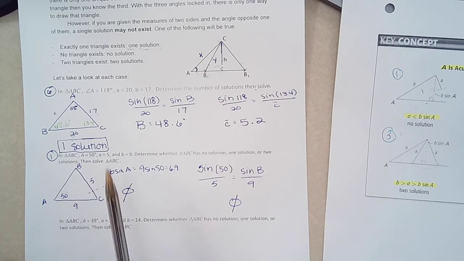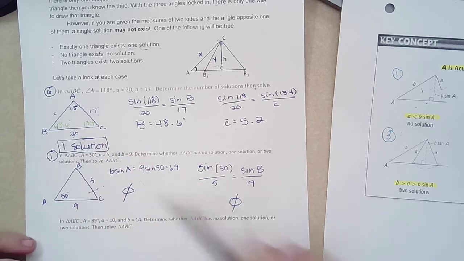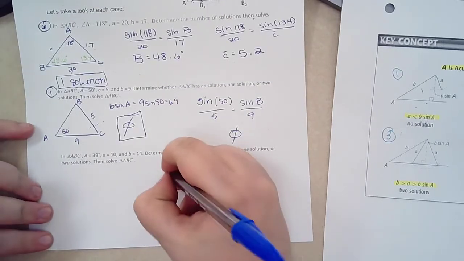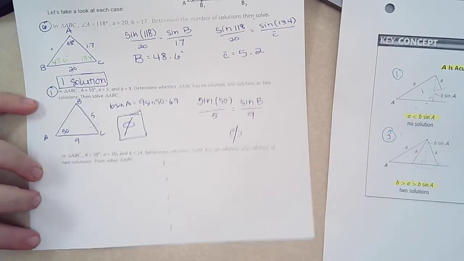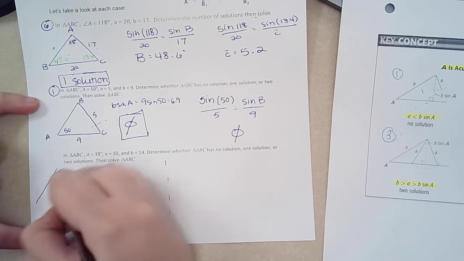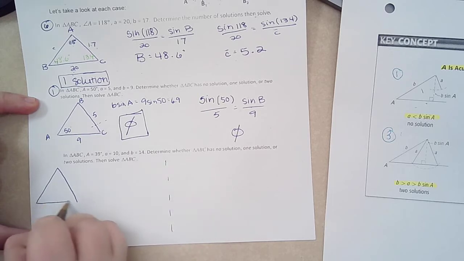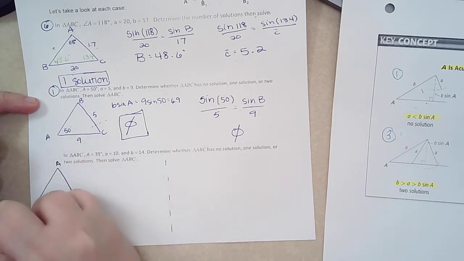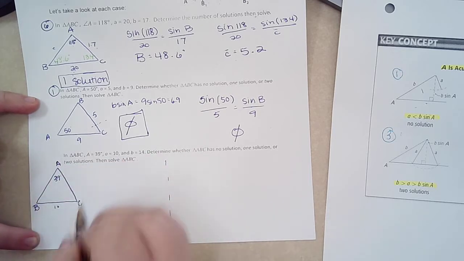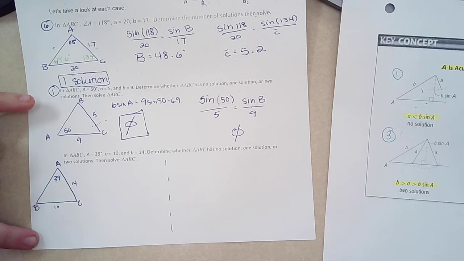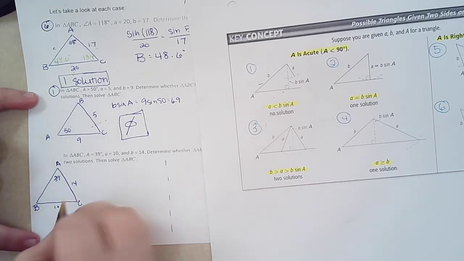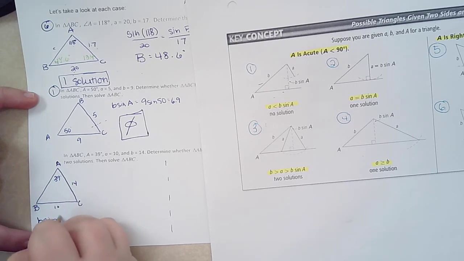All right, we've had a case where there's one solution, a case where there's no solutions. That must mean the last one is 2 solutions. So I'm going to right away split up my paper so I can see both solutions. So in triangle ABC, draw it off to the side here. A is 39 degrees, little a is 10, B is 14. We go over to our thing, we see that we don't have the information we need. We don't have B sine A yet, so I'm going to calculate that down here.